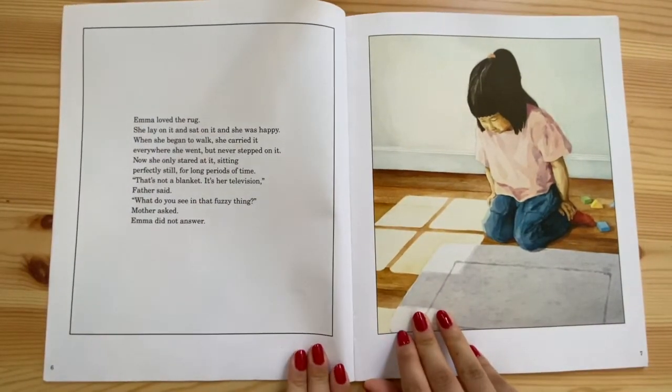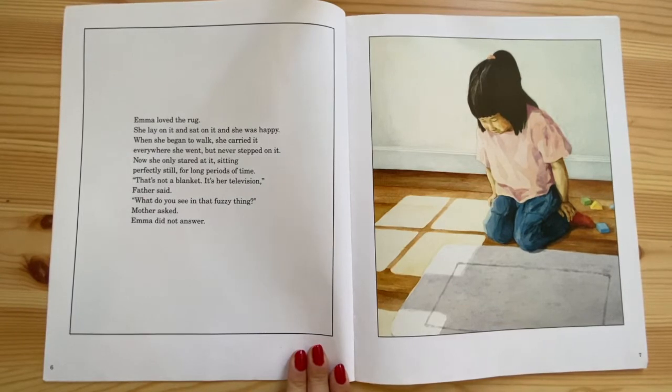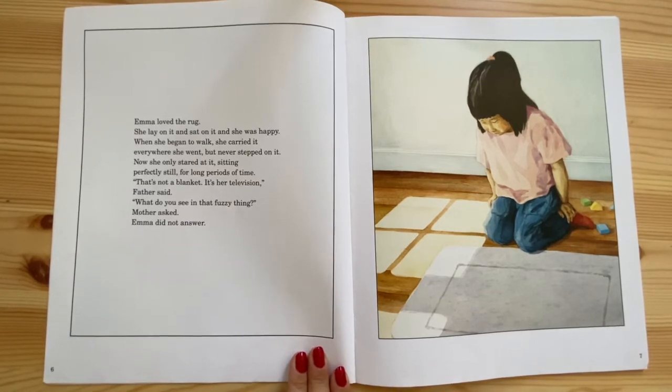Emma loved the rug. She lay on it and sat on it, and she was happy. When she began to walk, she carried it everywhere she went, but never stepped on it. Now she only stared at it, sitting perfectly still for long periods of time. "That's not a blanket, it's her television," Father said. "What do you see in that fuzzy thing?" Mother asked. Emma did not answer.